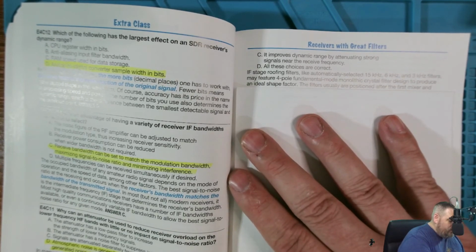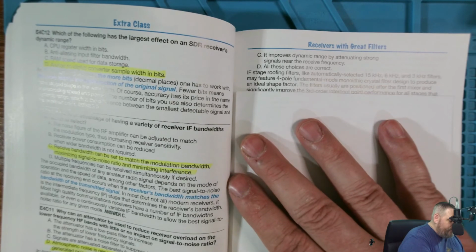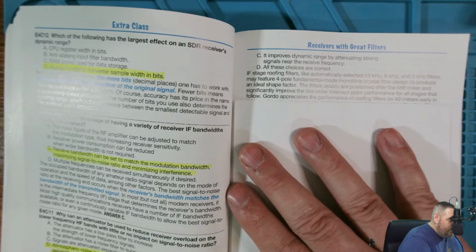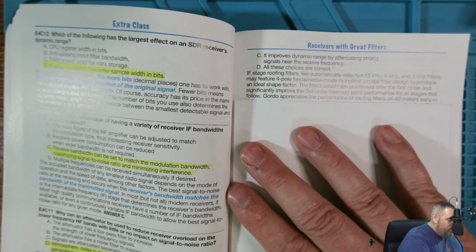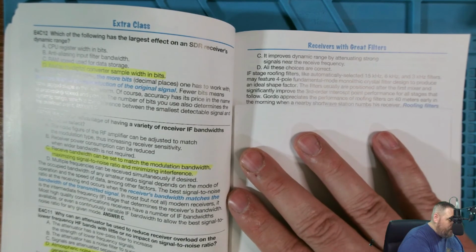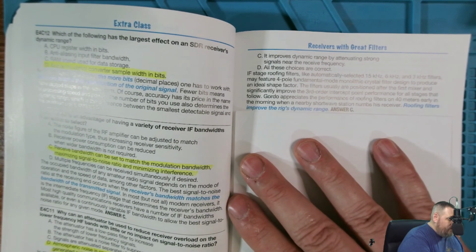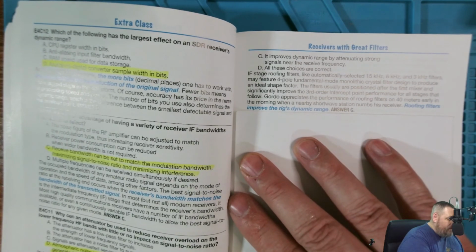The filters usually are positioned after the first mixer and significantly improve the third order intercept point performance for all stages that follow. Gordo appreciates the performance of roofing filters on 40 meters early in the morning when a nearby shortwave station numbs his receiver. Roofing filters improve the rig's dynamic range.